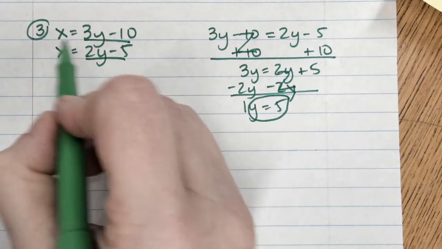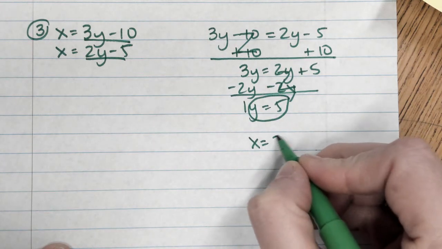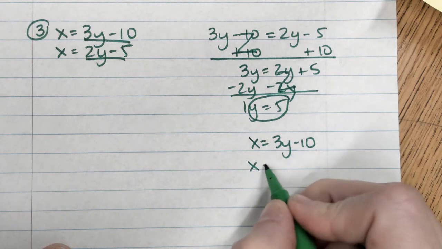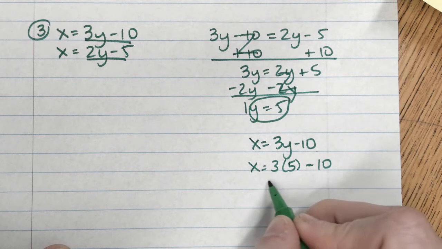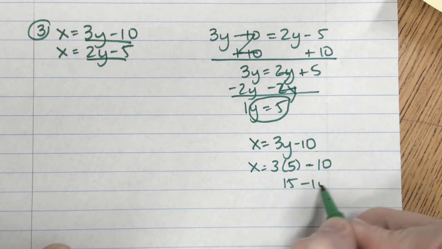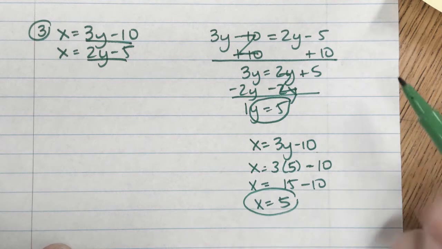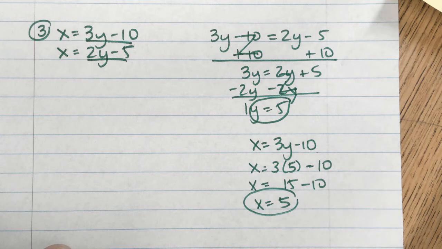Okay? So we're going to go back to the first equation. x equals 3y minus 10. And we're going to substitute. So I have x equals 3 times 5 minus 10. 3 times 5 is 15 minus 10. So that means x equals 5. Now I know the first two, we had 1, 1 and 5, 5. It's not always going to be that way. It just worked out that way.